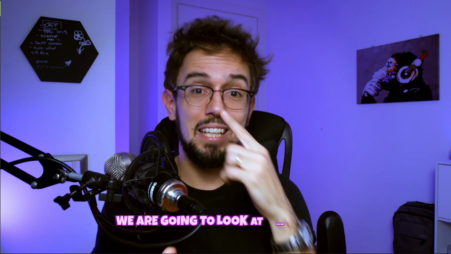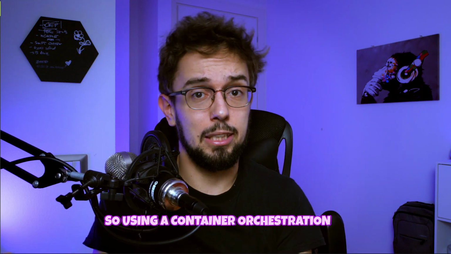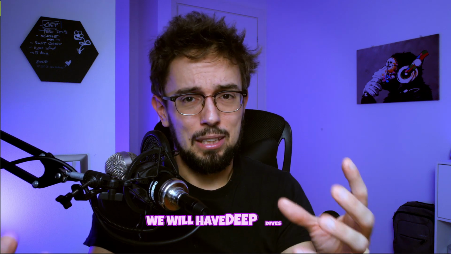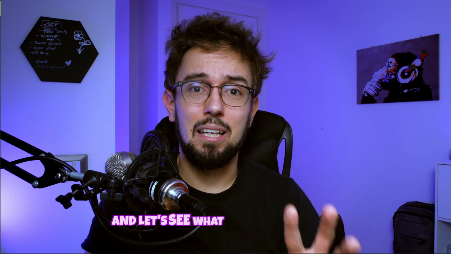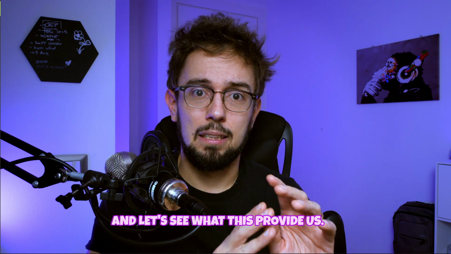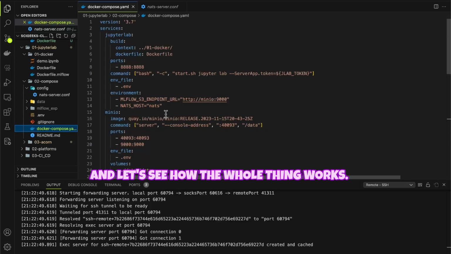We are also going to look at how to adapt this kind of platform for multi-users, using a container orchestration that you might have heard of, called Kubernetes. We will have deep dives into Kubernetes environments. We will see different layers of abstraction that you can build on top of that. But so far, so good. Let's proceed with Docker Compose and let's see what this provides us, and how the whole thing works.